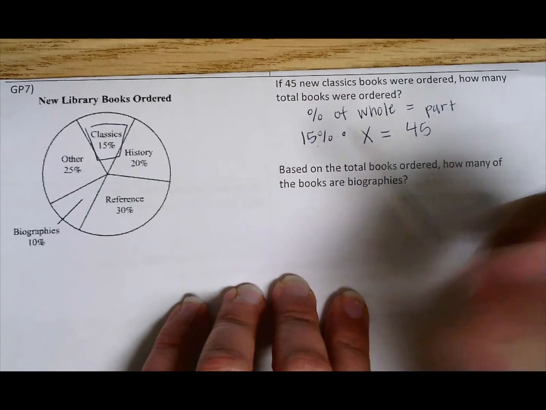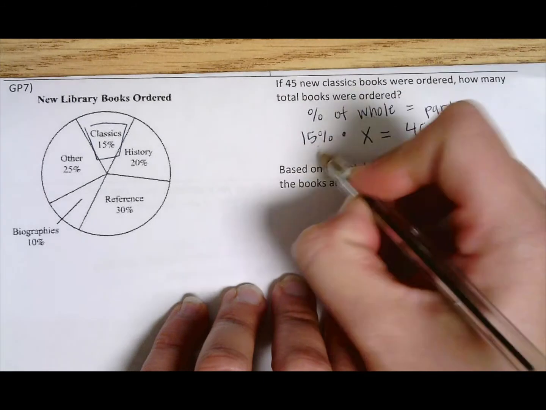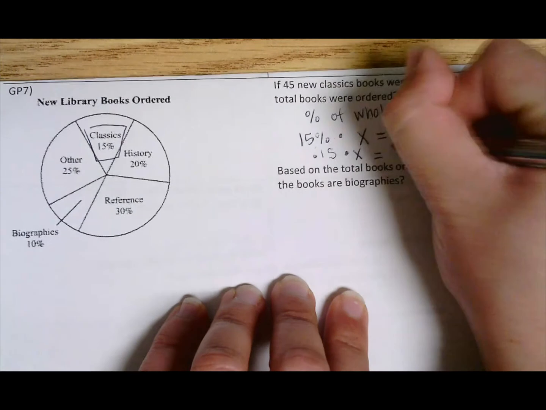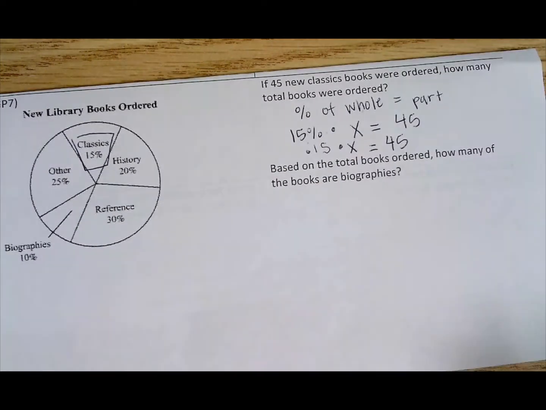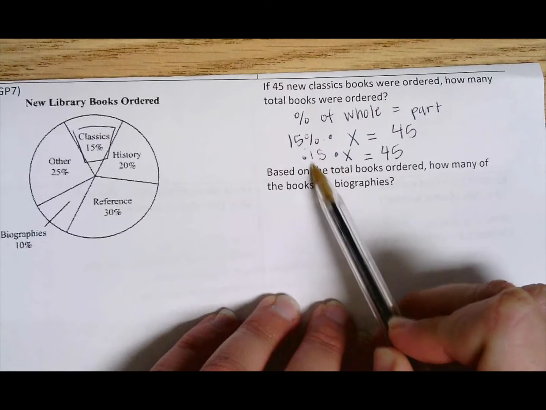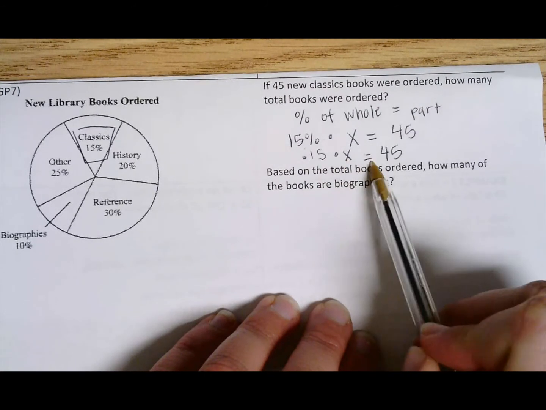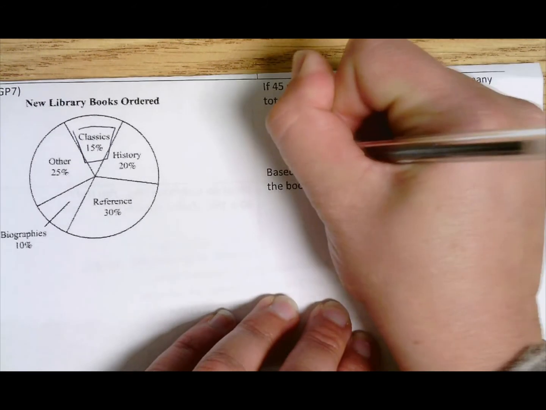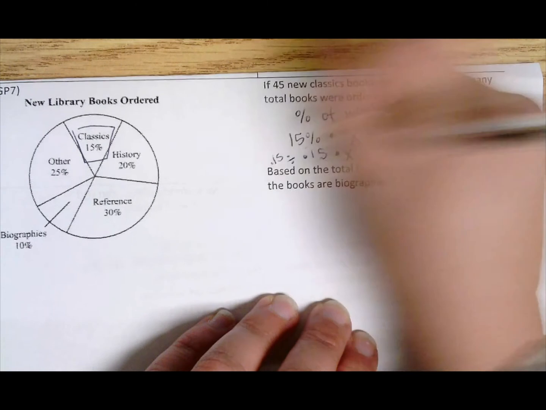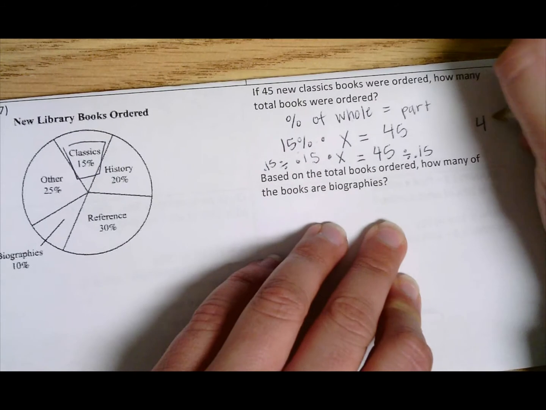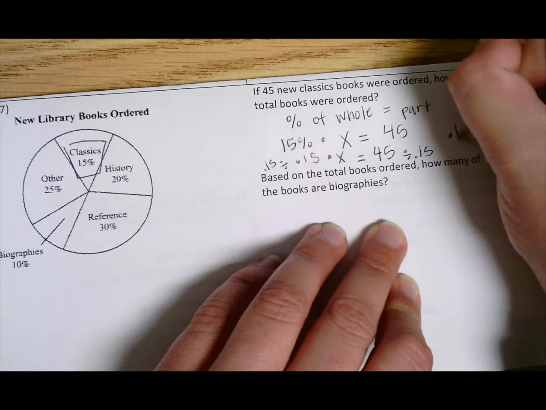So I'm going to use x equals, I know that 15% of the total was 45. Now, do I do math with percents? No. So I need to make that into a decimal, and I've got 0.15 times x equals 45. Now, next step is to get x alone. So to get x alone, right now that 0.15 is being multiplied times x. So how can I get rid of that? What's the inverse operation? I need to divide both sides by 0.15, oops. So I've got 45 divided by 0.15.